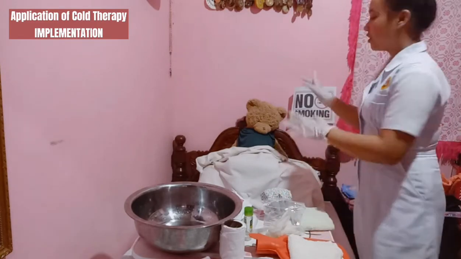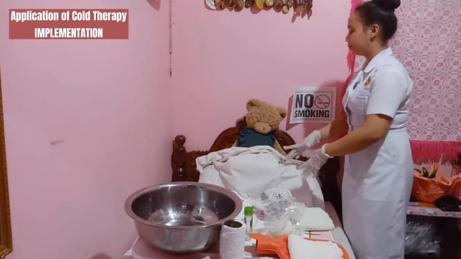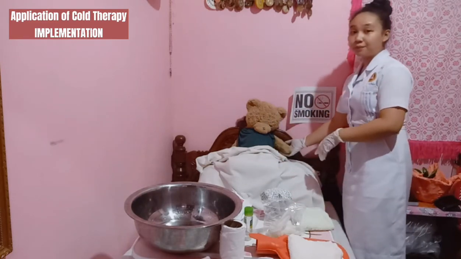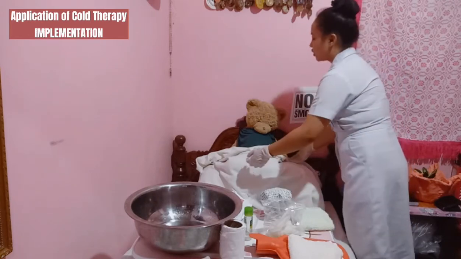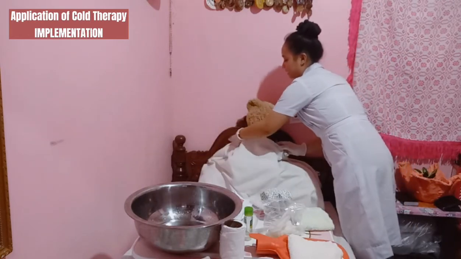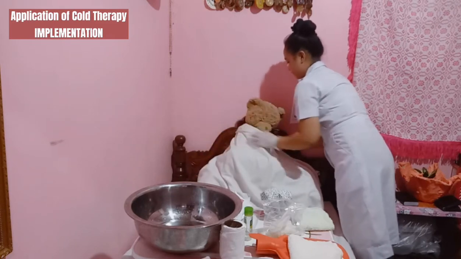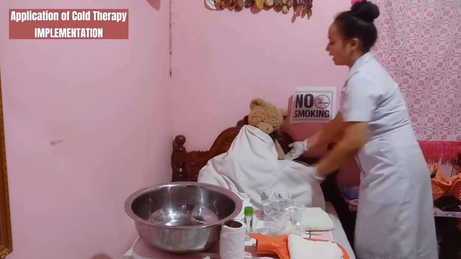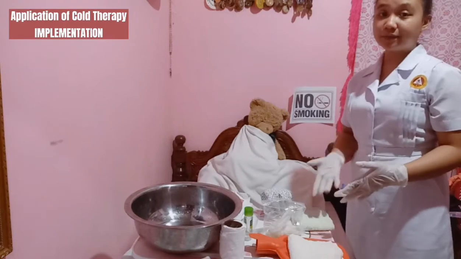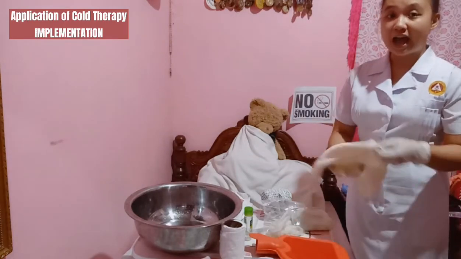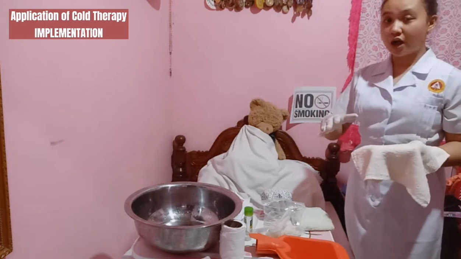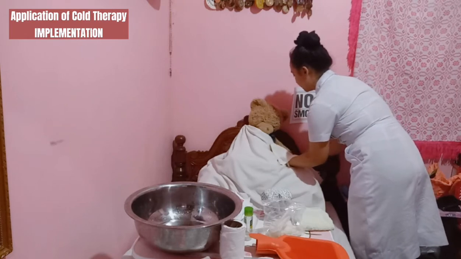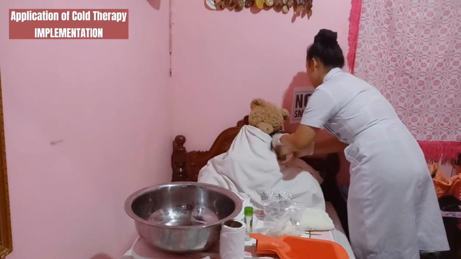And then you need to position your client properly, and you can expose the area to be treated, and you need to drape the client with a blanket. Sir, are you comfortable? Okay, thank you. And then after that, you can put a towel or pad under the area to be treated. So, sir, I'm going to put this towel under your arm.